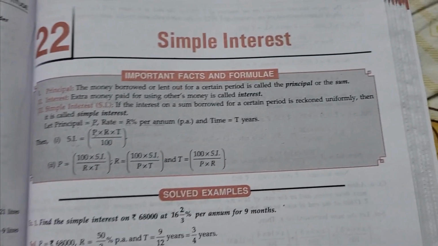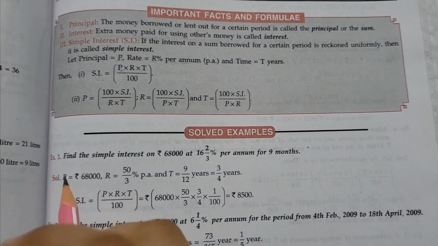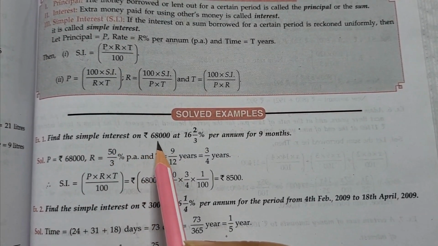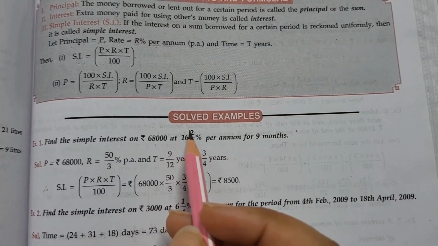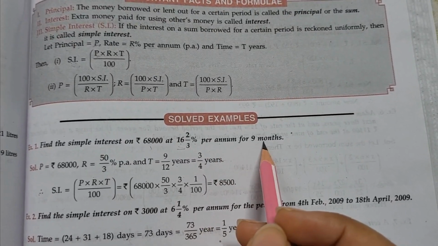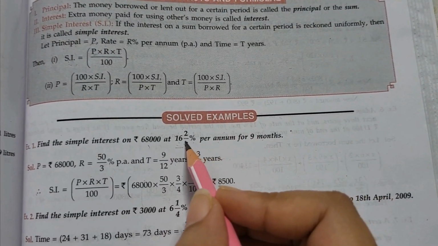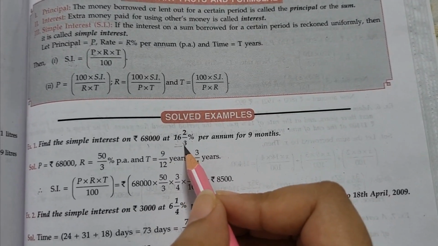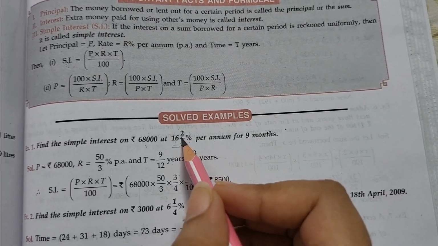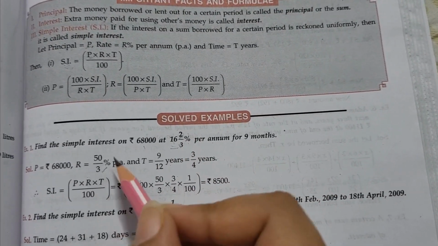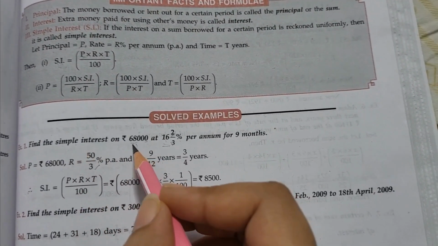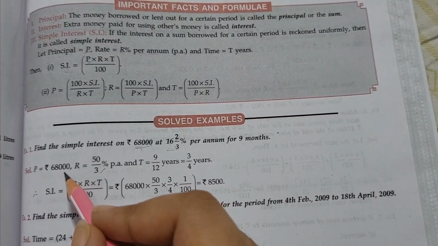Now coming to some solved examples. The first one says: find the simple interest on rupees 68,000 at 16 2/3%, which is a mixed fraction, per annum for 9 months. How to solve a mixed fraction? We multiply 16 into 3, which is 48, and then add the 2. So 48 plus 2 is 50. So the rate is 50 by 3. The principal on which we need to calculate the simple interest is 68,000. So P is 68,000.